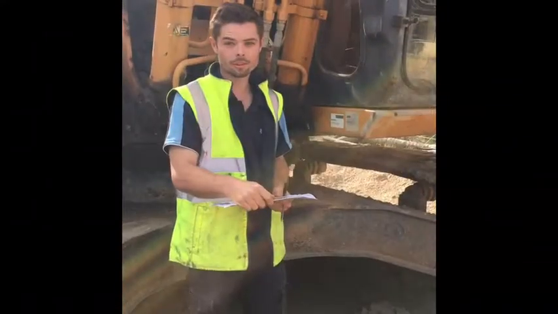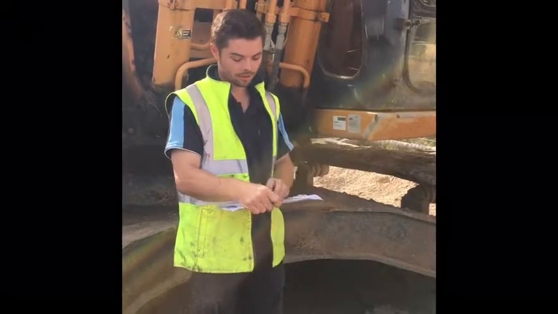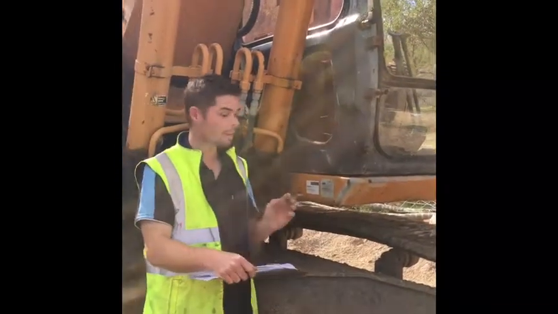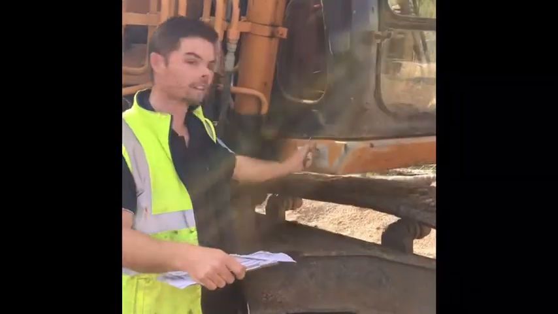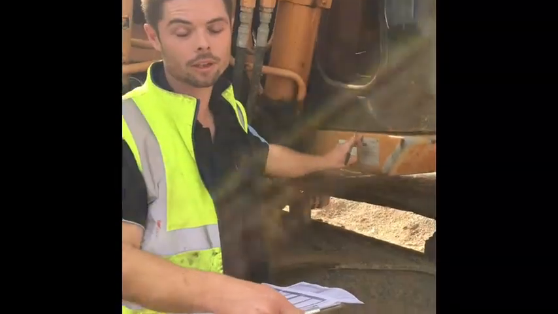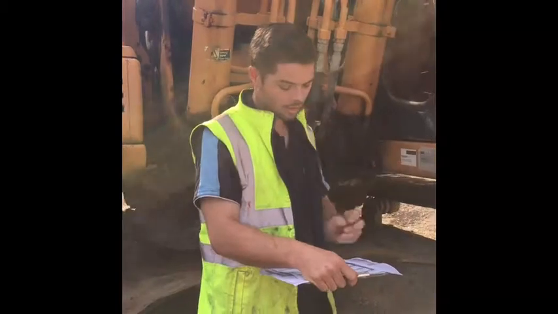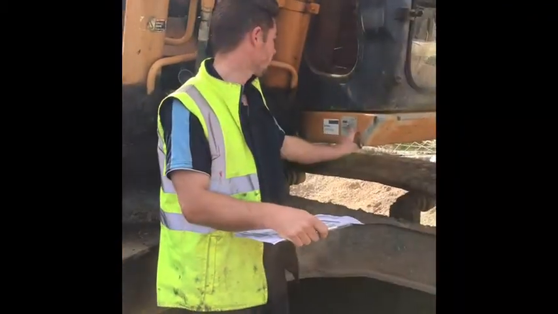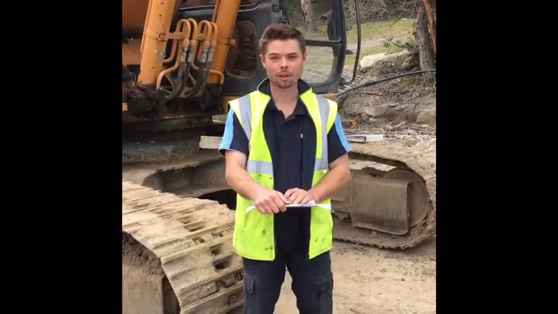The next section you come across is the plant details itself. First up is the plant type. Here you've got an excavator. Next is make and model. This can be found on your compliance plate, which in this case is just on the side of the cab, and that's quite common for a lot of these types of machines. It lists make and model. Next on the list is the plant serial number, which is also found underneath the make and model. Next up is the plant operator detail.